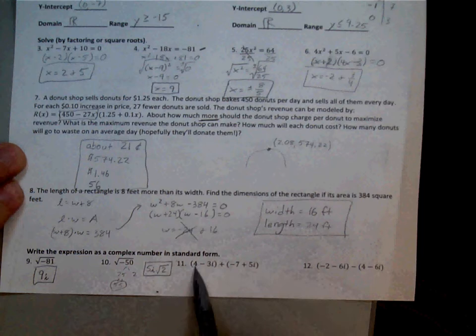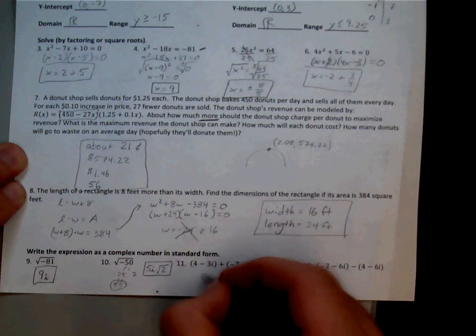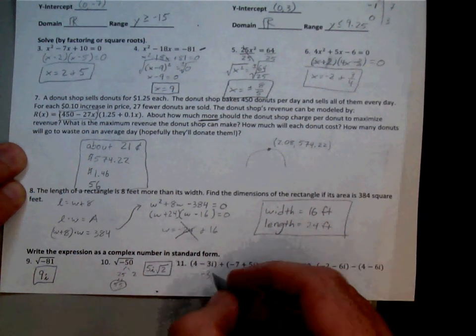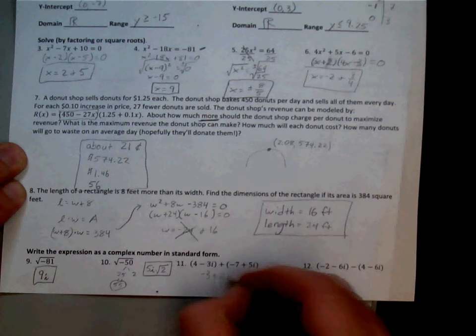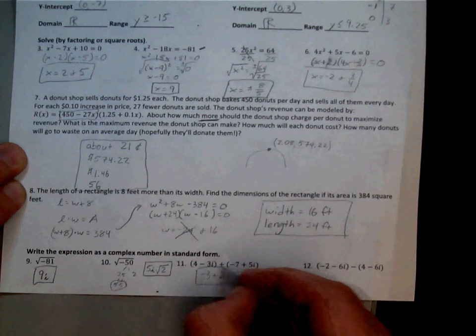Number 11, add the like terms. 4 and negative 7 adds to negative 3. Negative 3i plus 5i adds to 2i. Negative 3 plus 2i.